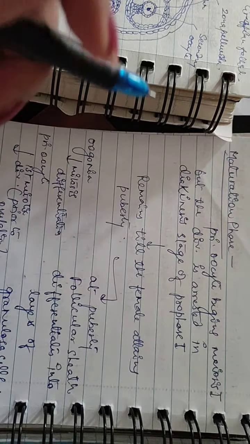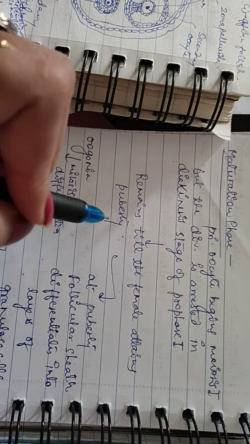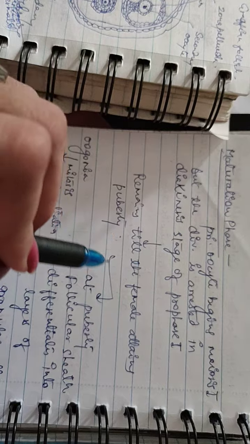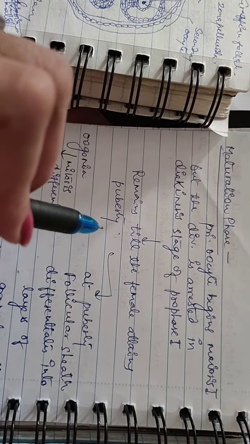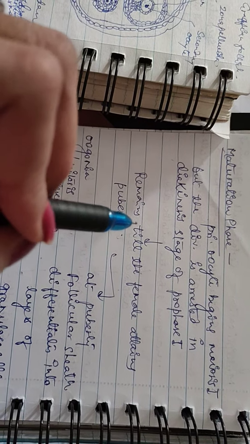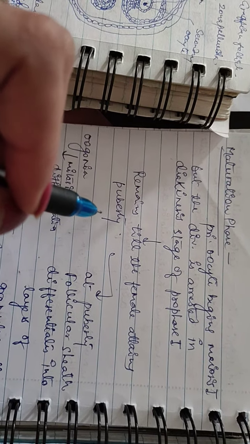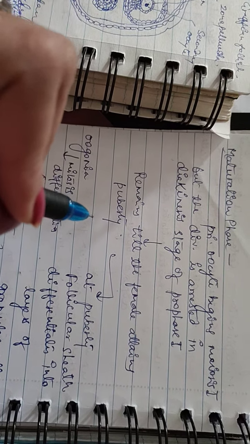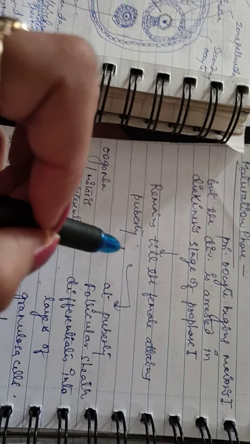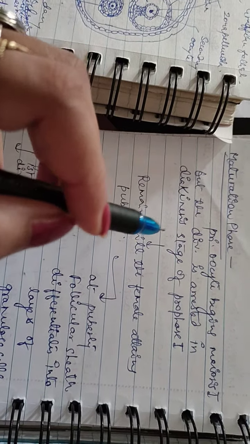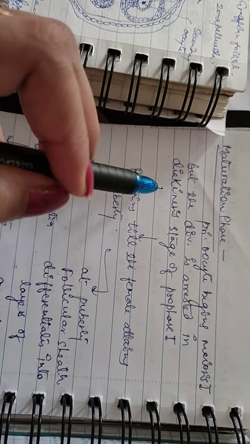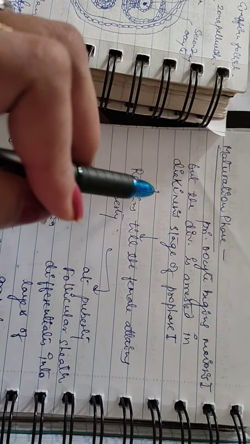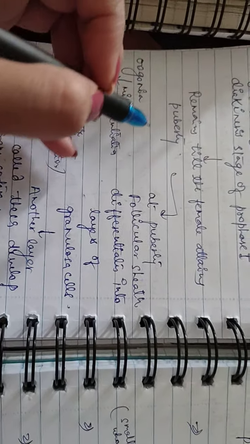It remains so till the female attains puberty. So the primary oocyte remains in meiosis first until the female attains puberty, which is at 11 to 13 years. So they have to wait for this, and it gets arrested in meiosis first or prophase first at the diakinesis stage. And what will happen at puberty?